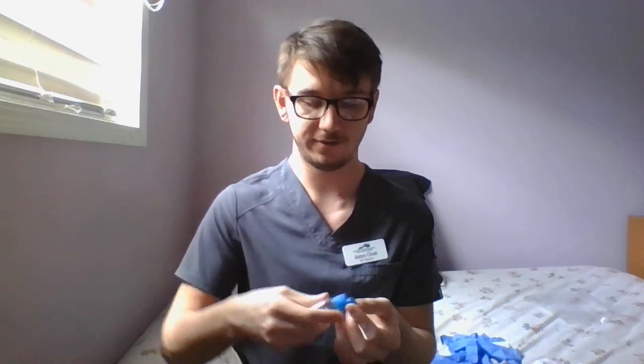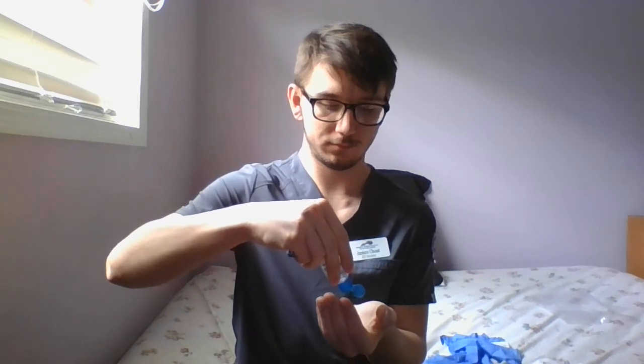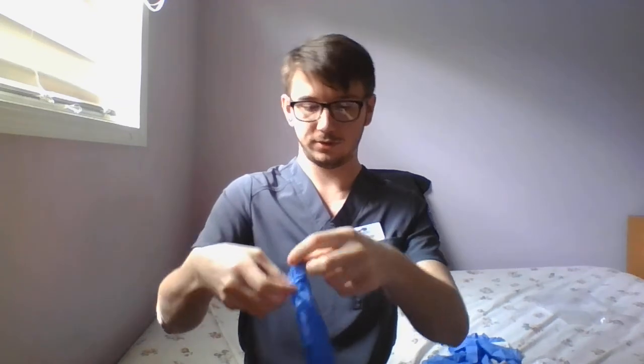In case it is necessary, I will repeat the 6 rights of medication again. You need to have the right dose, right medication, right documentation, right patient, right route, and right time. Alright, I'm going to perform hand hygiene. Gloves on.